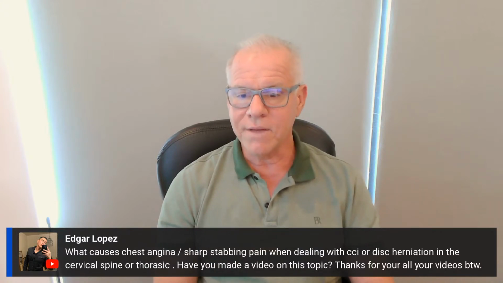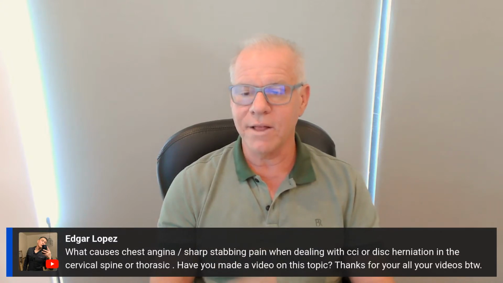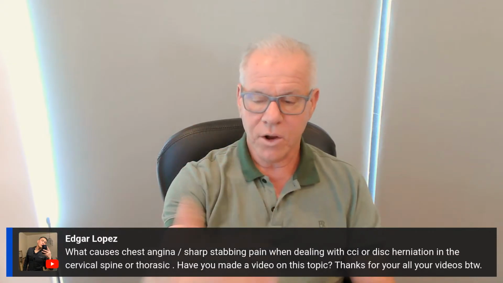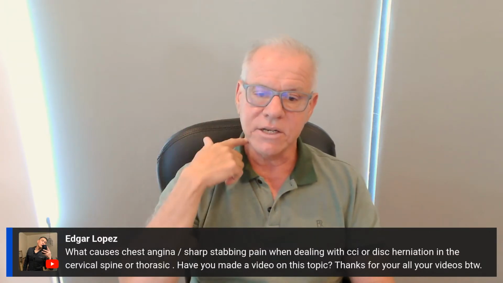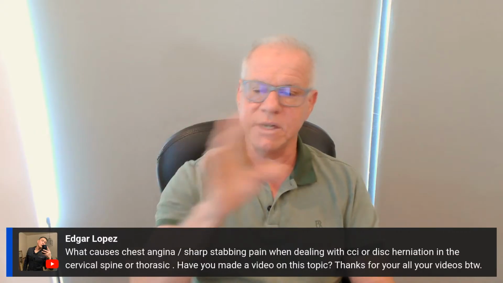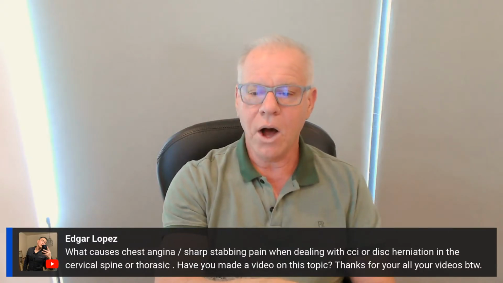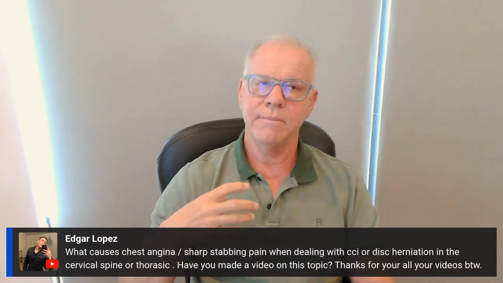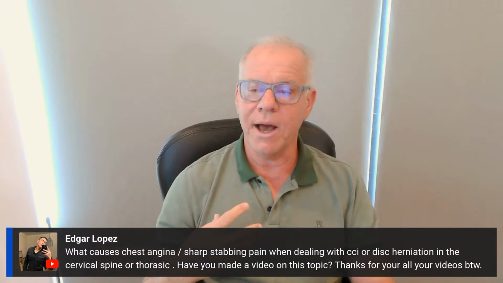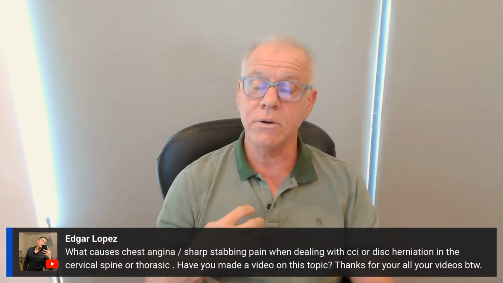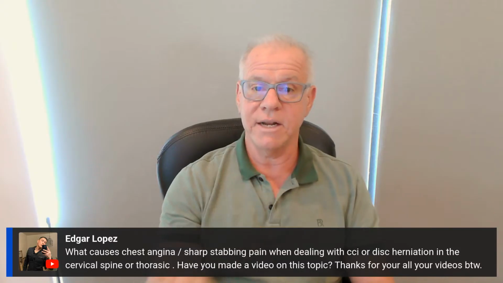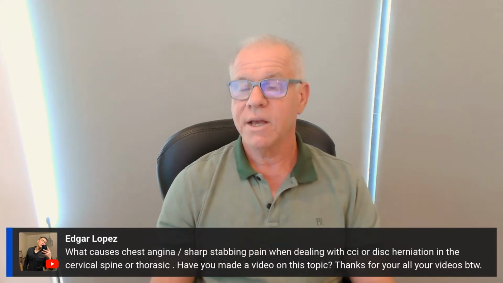And assuming all of that's ruled out by a qualified cardiologist, then CCI or disc herniation, well, let's start with CCI, can cause issues in the thoracic spine and ribs. But many times those are also just areas that independently have issues.